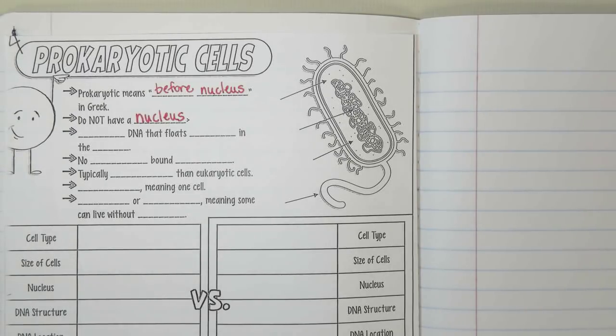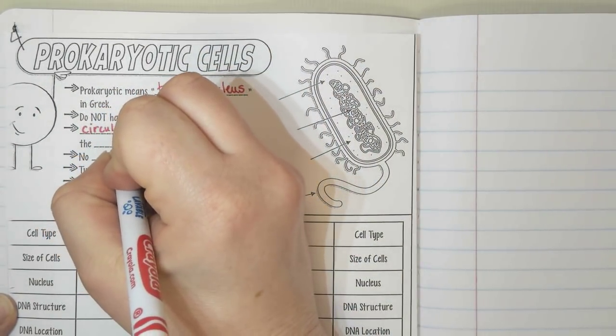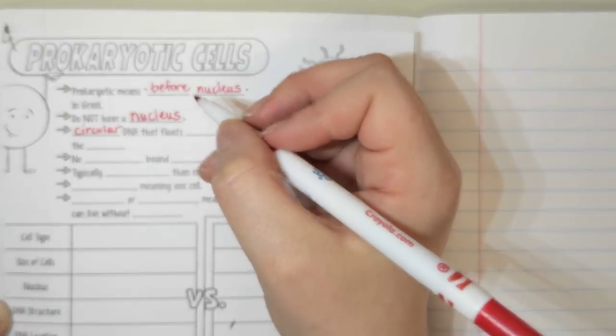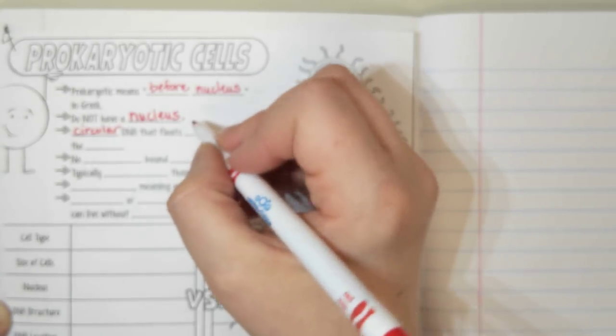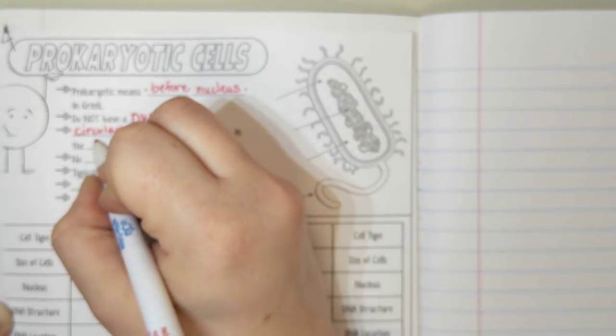Now, since prokaryotic cells don't have a nucleus, their DNA kind of just floats around through the cell. It doesn't stay in one specific location. So we're going to say that there is circular DNA, because that's the shape of it, that floats freely in the cell.